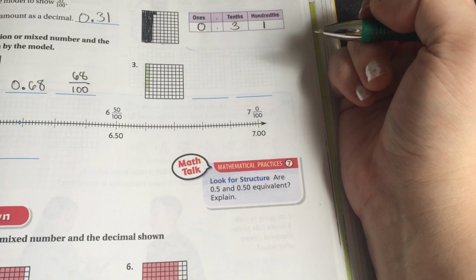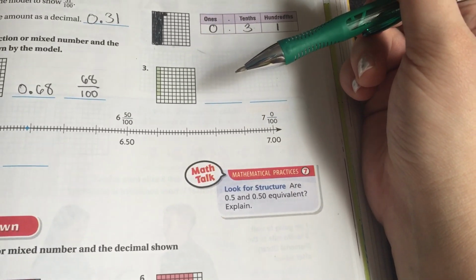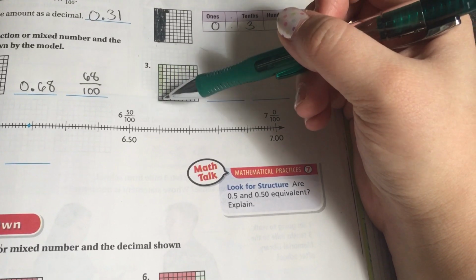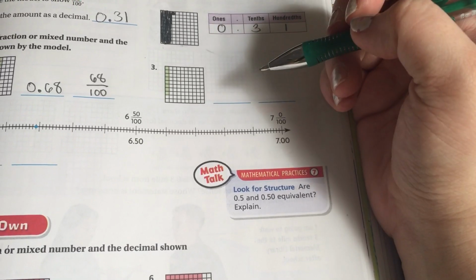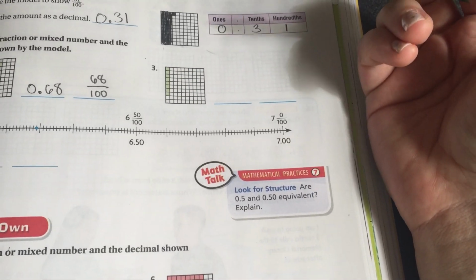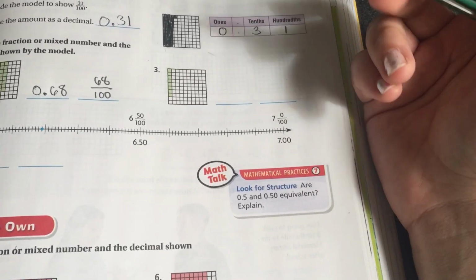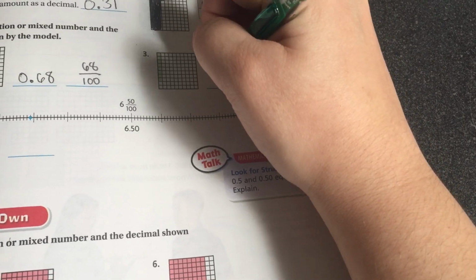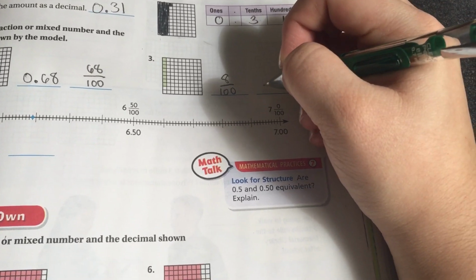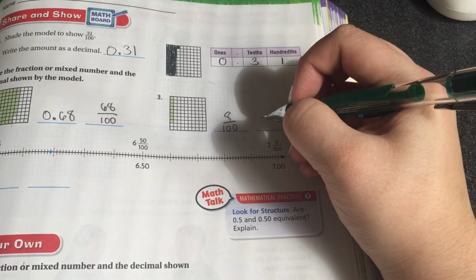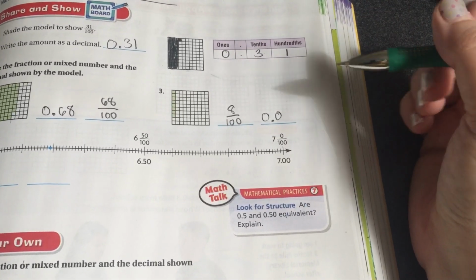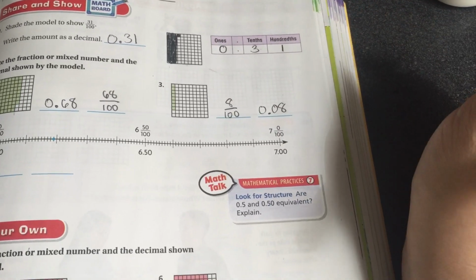Same thing here. I'll start with the fraction this time. Again, no whole models shaded, so I can't make a whole number with it. But I don't even have any whole tens shaded in, so I can't even do that. So with this one, I've only got 8 blocks filled in out of the 100, which written as a decimal, I got 0 in my ones place because I don't have any whole ones filled in. I actually have a 0 in the tens place because I don't have any tens filled in. I just have 8.